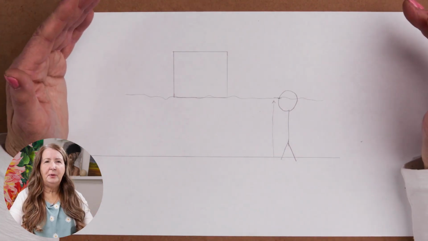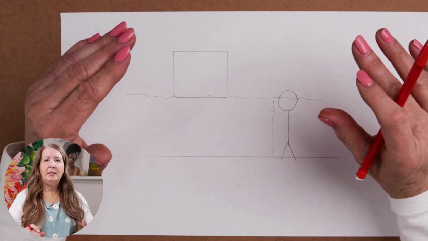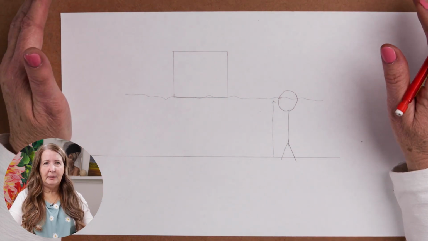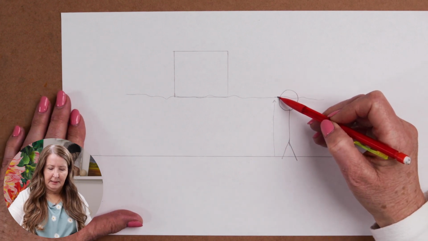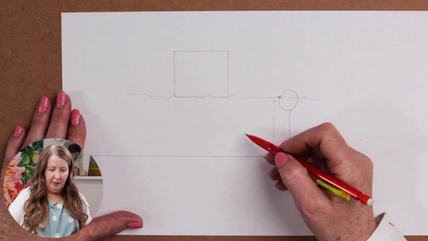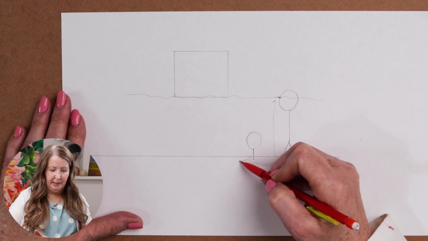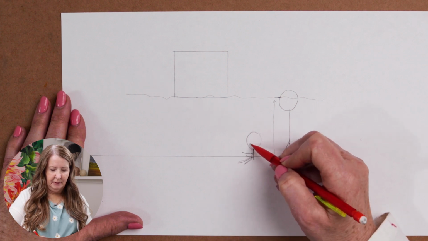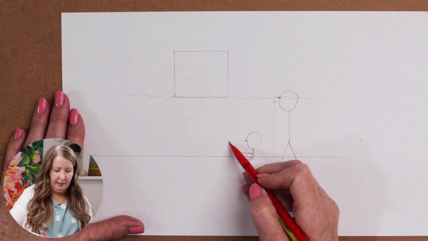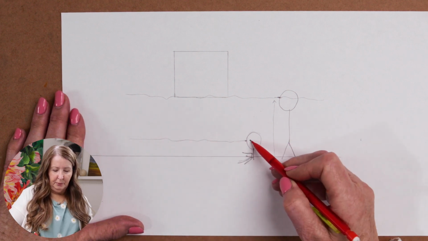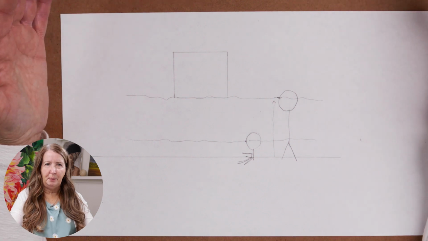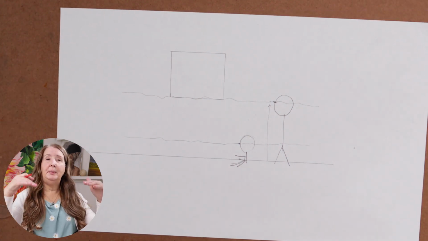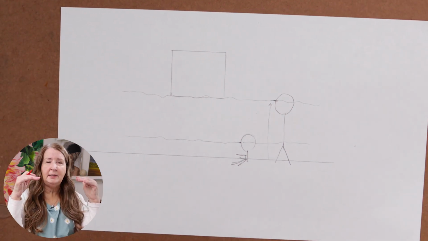The reason it's important to know where your eye level is, is that that is where you put your horizon line. So let me show you this. Here we have him standing up and his eye level is right here. If we had a person sitting down, right here, their eye level would be clear down here. Imagine that you're sitting in a room and you fill the room up with water up to your eyes. The top surface of the water is your eye level.